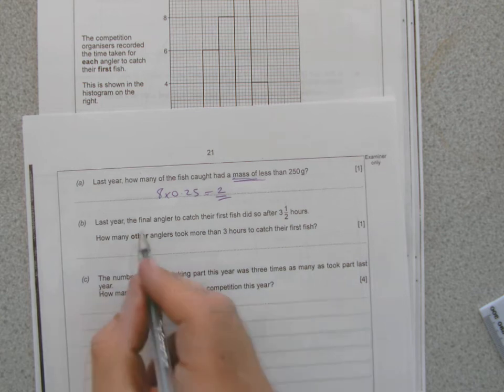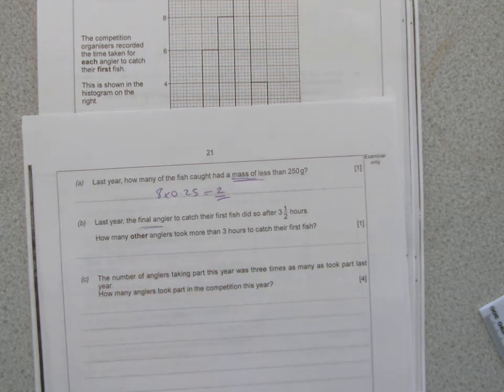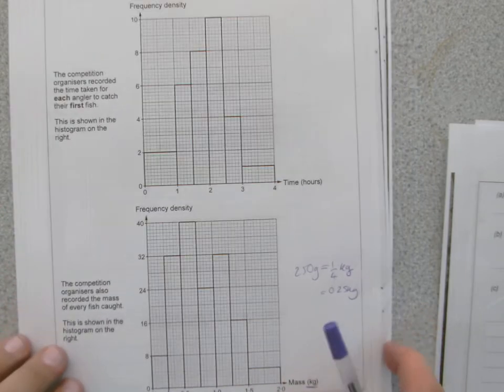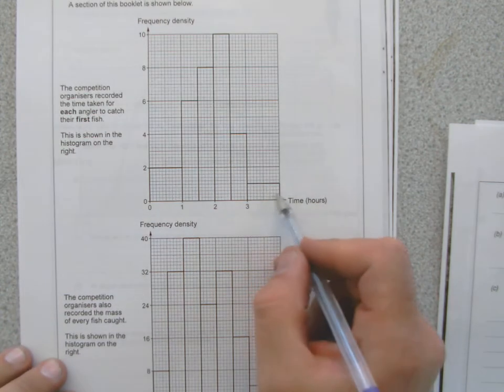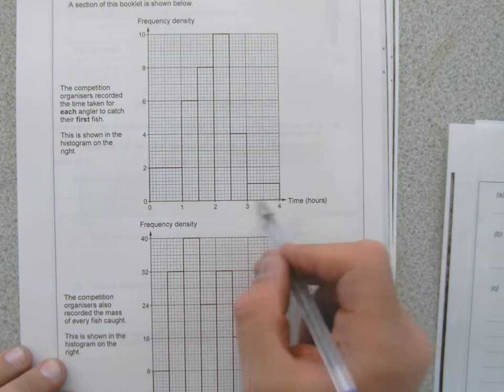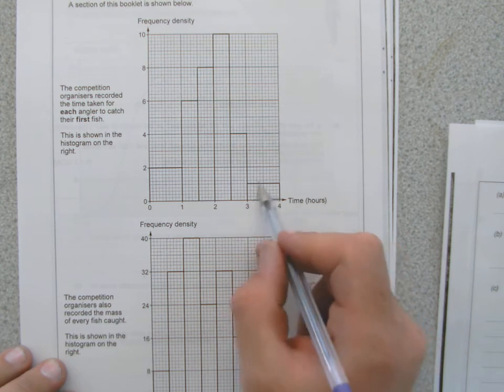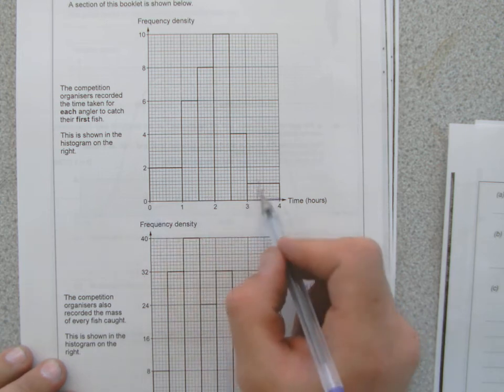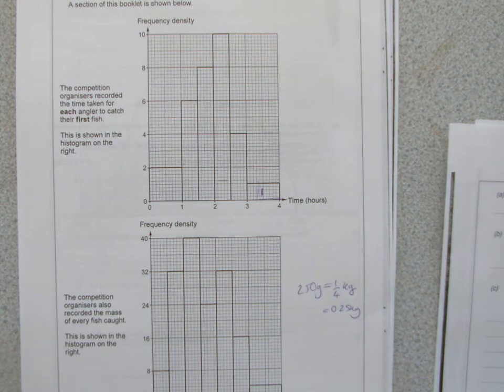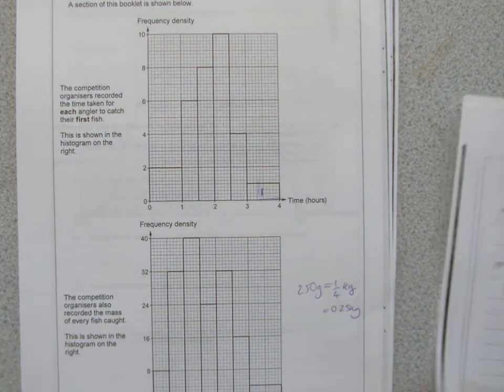It says then last year, the last angler to catch their first fish did so after 3.5 hours. They're talking about the final angler here. How many other anglers took more than 3 hours? So again, how many, right? We're looking at the frequency, so we're looking at the area, and the area after 3 hours would be this here. So we've got this length here, which is 1, and this height here, which is also 1 if you look at the scale. So 1 times 1 is 1. We're only going to get 1 in here. So one person took more than 3 hours.